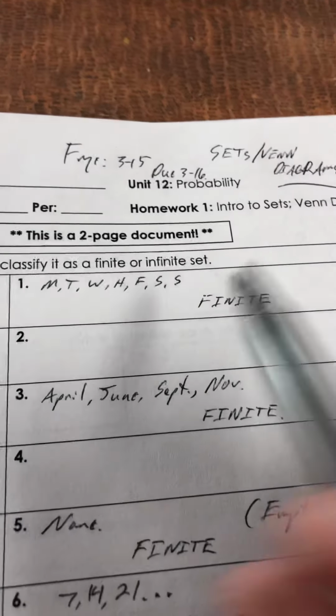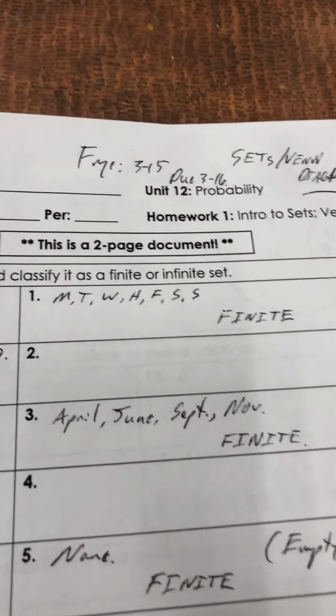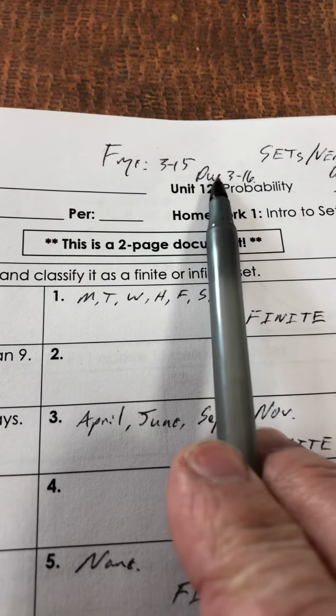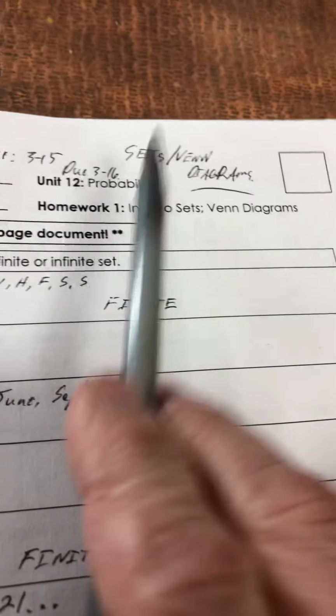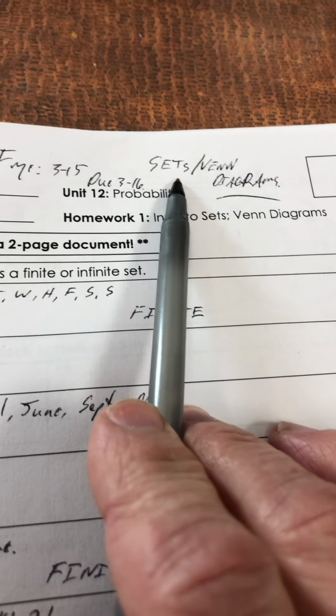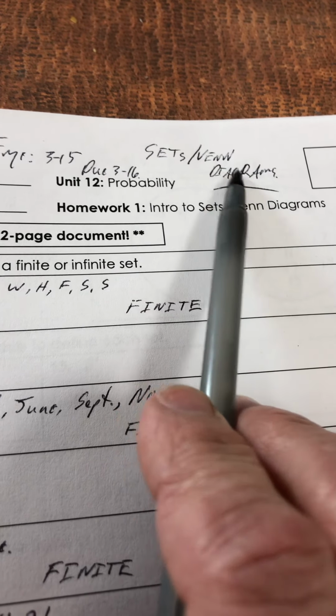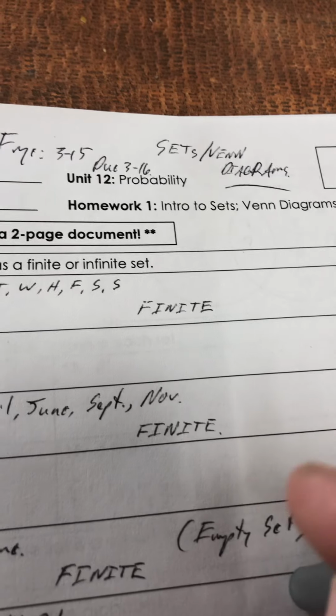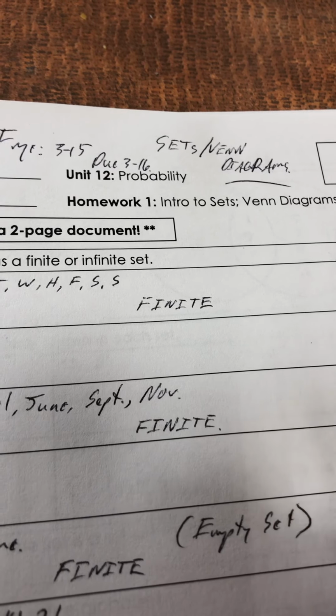I'm looking at this Unit 12 Probability Homework 1. Today is March 15th. This is due on the 16th. I believe it's called Sets slash Venn Diagrams in your Google Classroom.